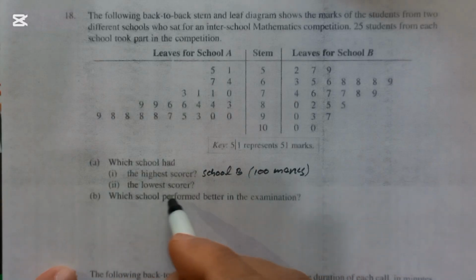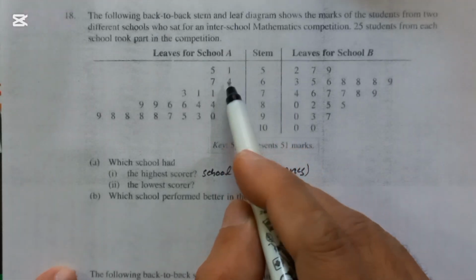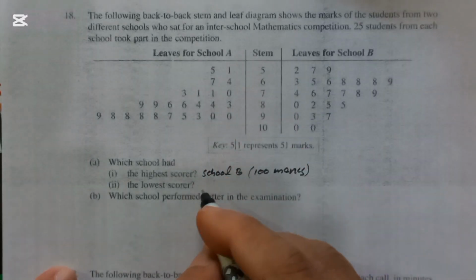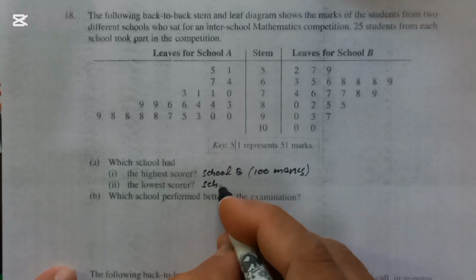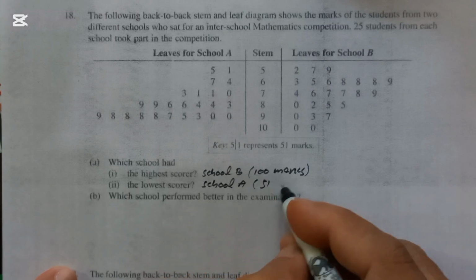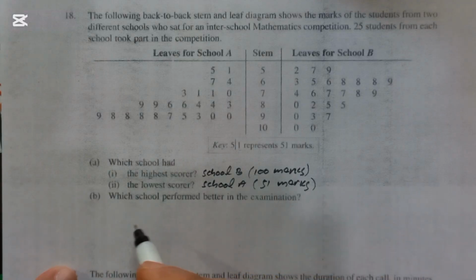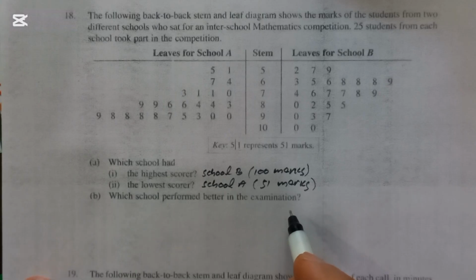The second requirement is the lowest marks. From the diagram, we can clearly see 51 is the lowest mark, that is from school A. Which school performed better in the exams?